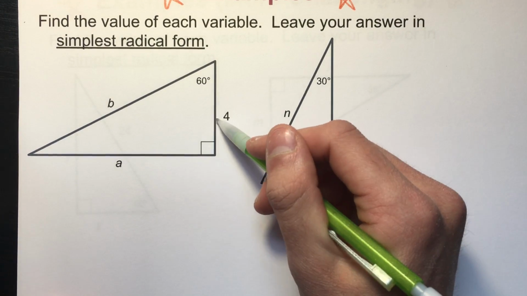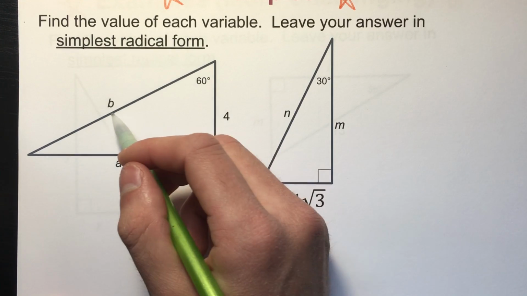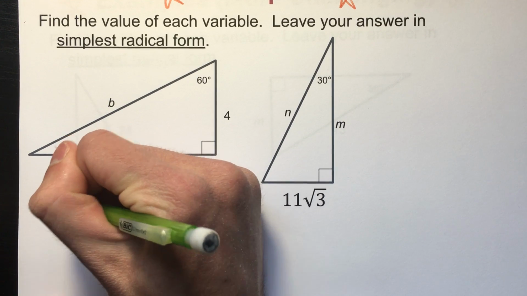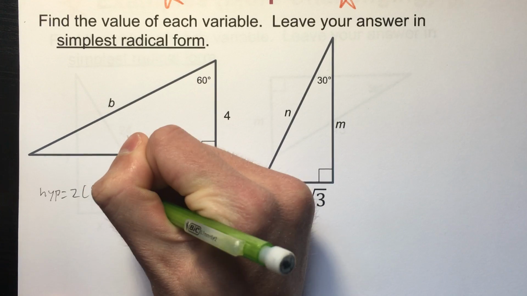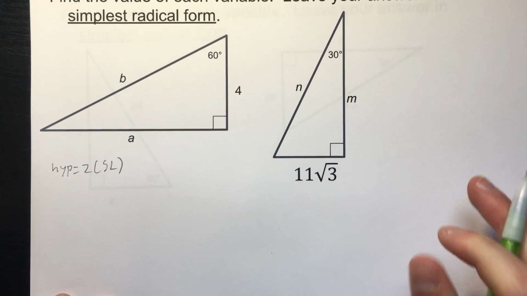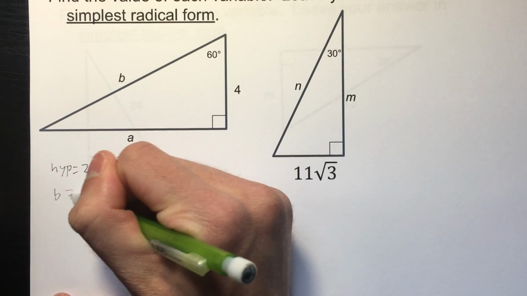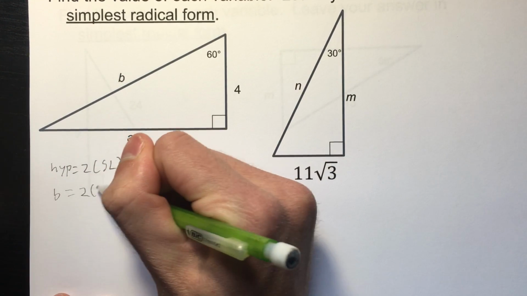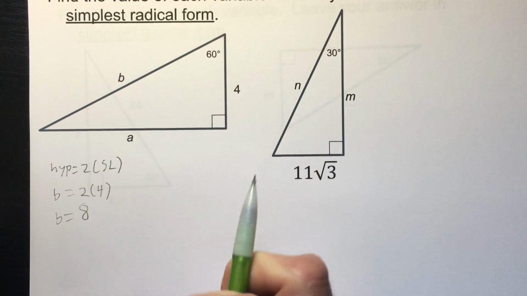So we know that the shorter leg is 4. So I'm going to solve for the hypotenuse first. So we know hypotenuse equals 2 times the length of the shorter leg. So hypotenuse equals 2 times SL. So B, our hypotenuse, equals 2 times 4. So B is equal to 8.